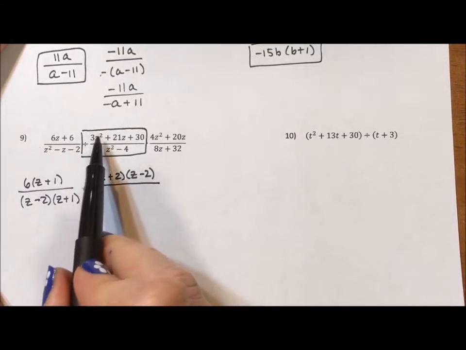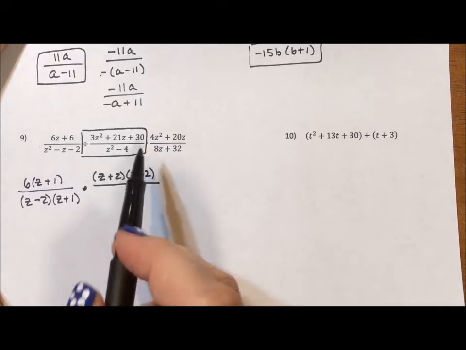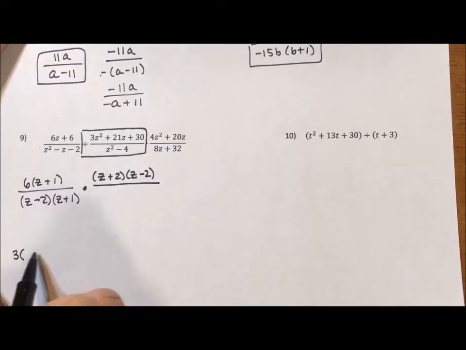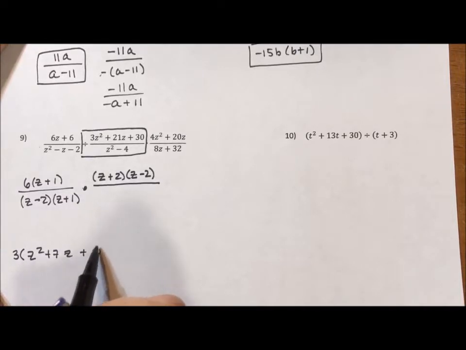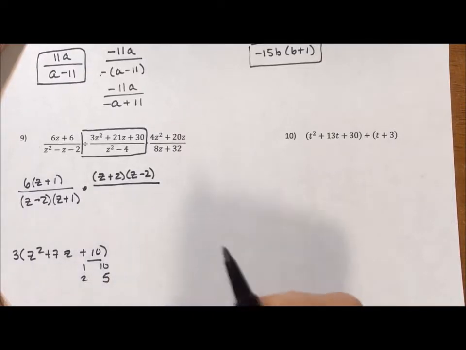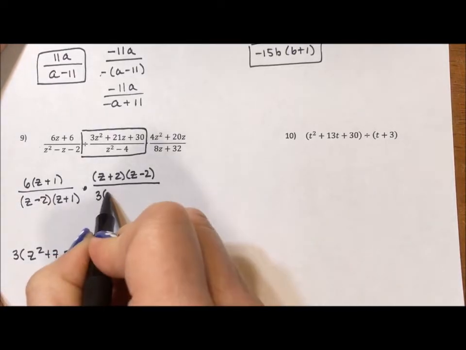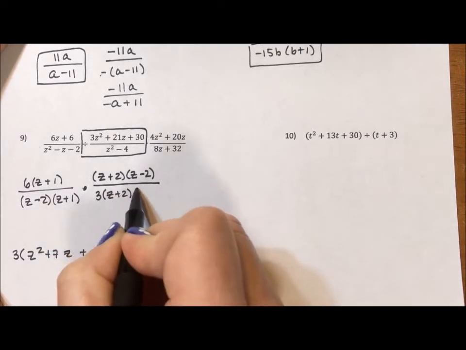Now, this 3z squared plus 21z plus 30, I'm going to kind of pull it down here. I can factor a 3 out. If I take a 3 out, I'm left with z squared plus 7z plus 10. Okay, that's a little bit simpler. 2 numbers that multiply to 10 and add up to 7 are 2 and 5. Don't forget your 3. 3, z plus 2, z plus 5.